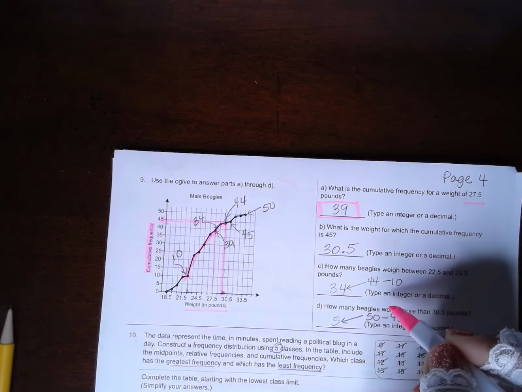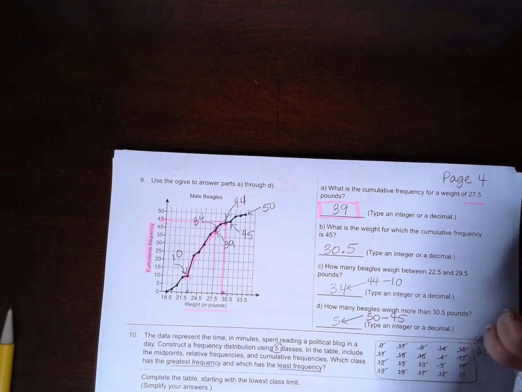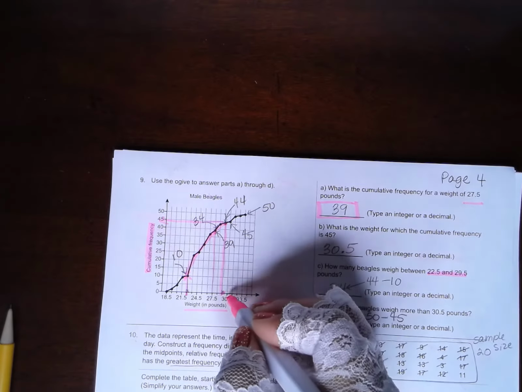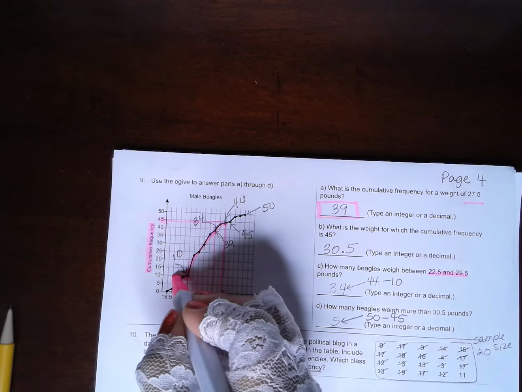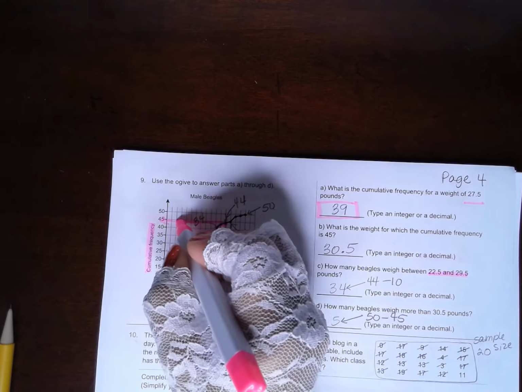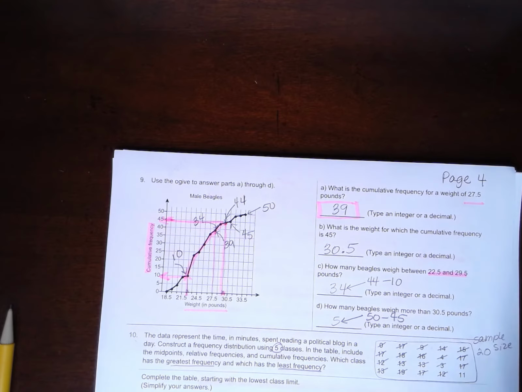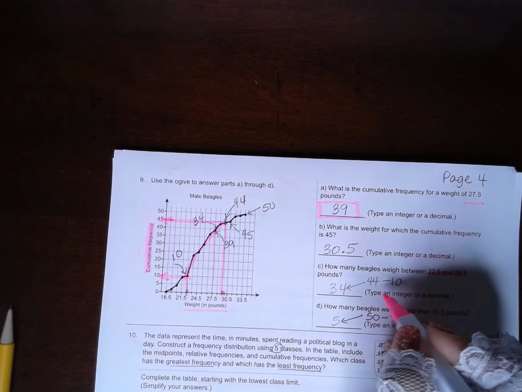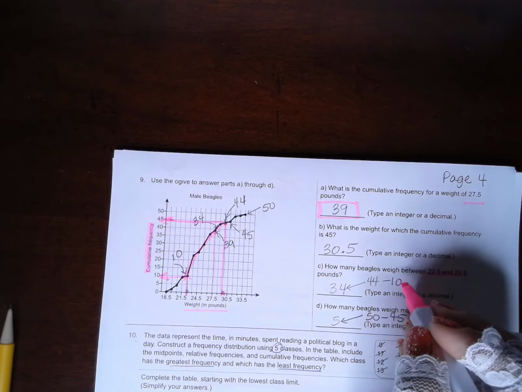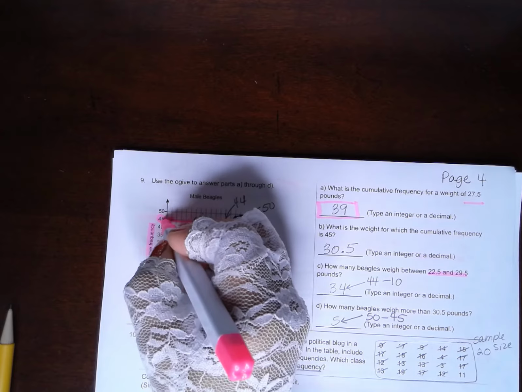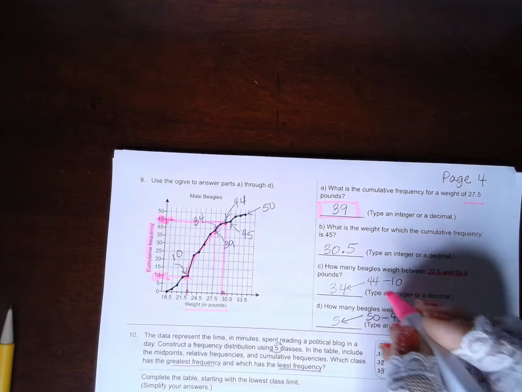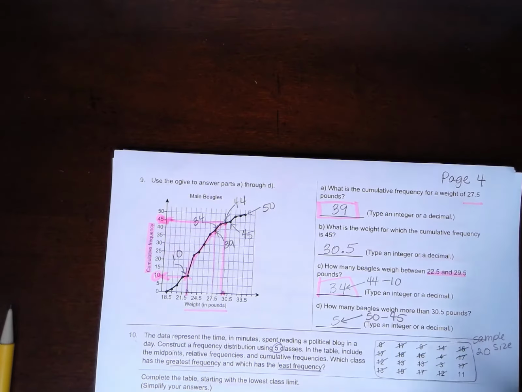They're looking for how many beagles. So they're looking for the frequency, not the weight. They're giving you the weight. So it is between here and here, but that is between 10 and 45. So you subtract. Actually, they turn it into 10 and 44. So it's 44 minus 10, and that will give you 34.